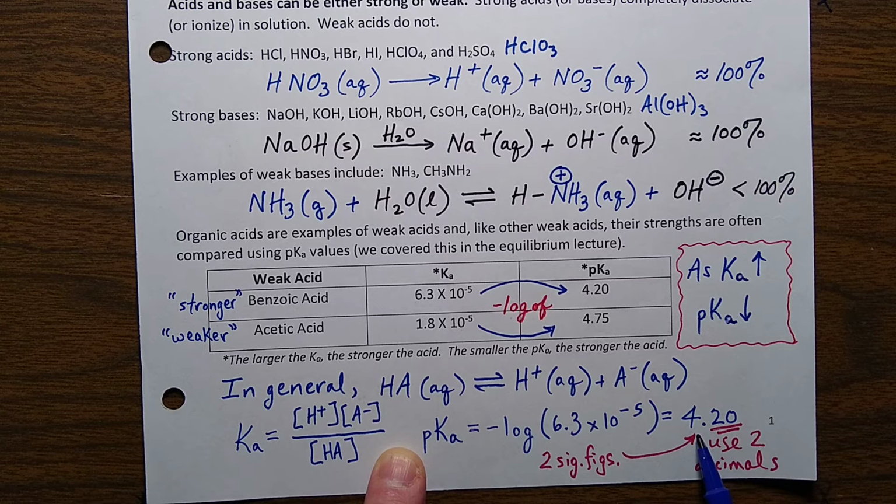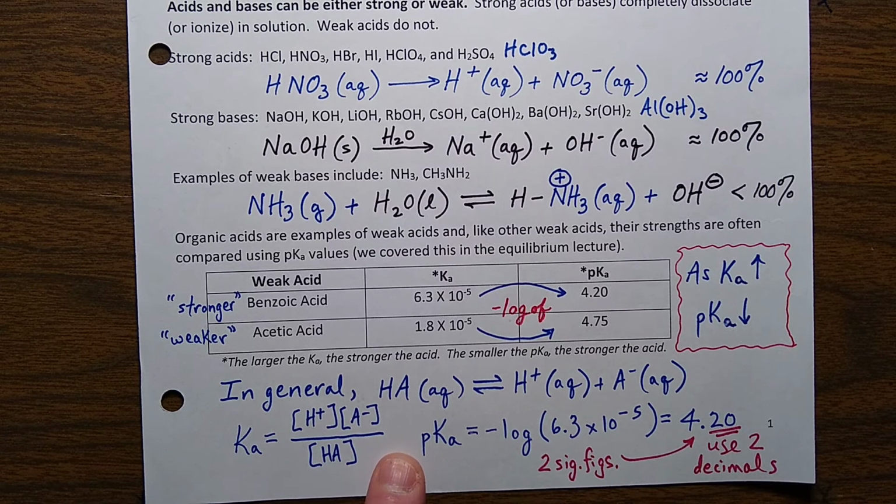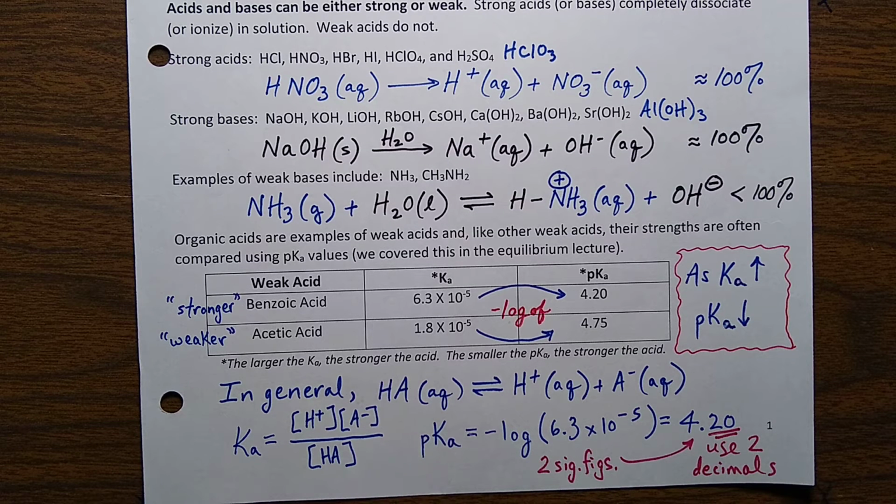This number 4 is just a reflection of the power of 10. It's not a 5, because this number is more than 1. This isn't a math class, so I'm not going to get too involved with that. But that number has to do with this power, and these digits, the 20, have to do with the number of significant figures there. And you'll see what I mean in a little bit when I do some examples of pH.